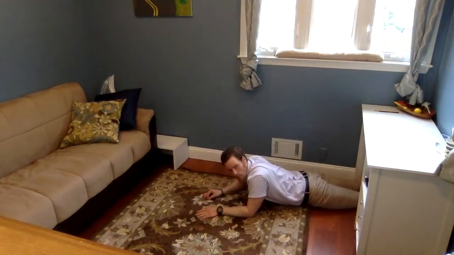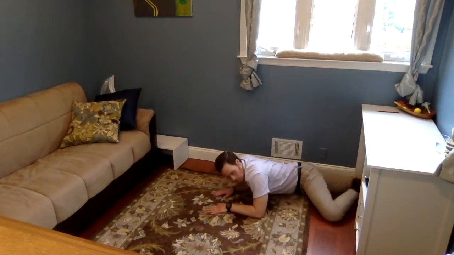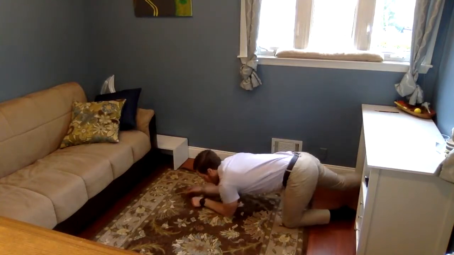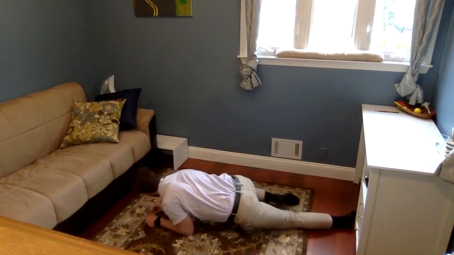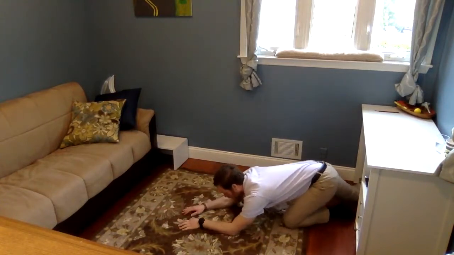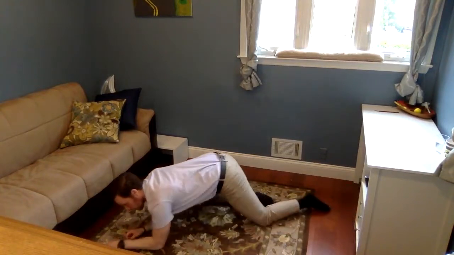And a whole movement, a whole sequence of iguana crawl will look like this. Bring one leg up, okay? And we bring the other leg all the way up. Bring it back. Bring it up. Okay. Bring our other leg up.